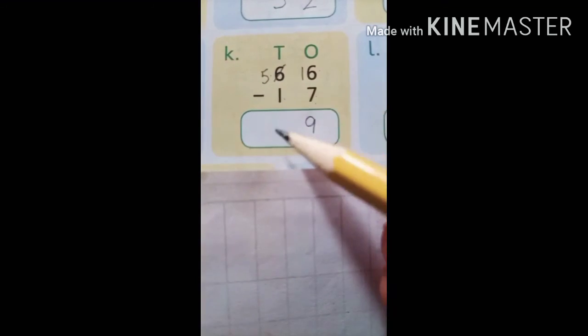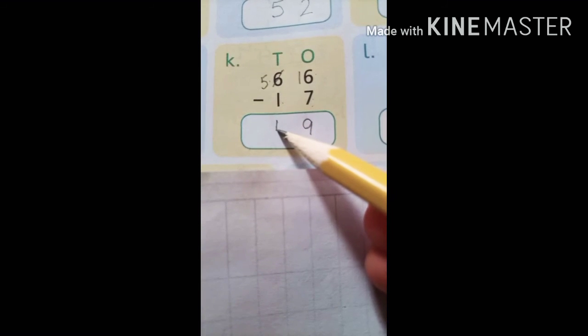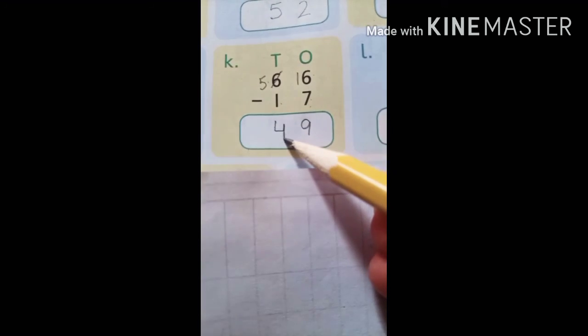Next is the turn for the tens column. When I subtracted 1 from the 5, my answer was 4 here. Okay students, next is part L and again the sign of subtraction. Now I will start it from the ones column. Subtraction of 9 from the 1 is not possible.